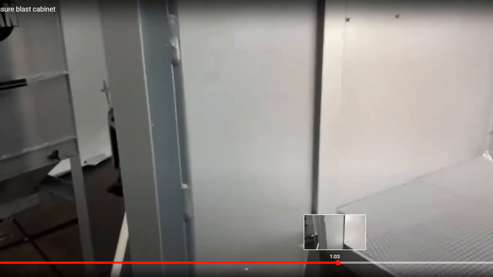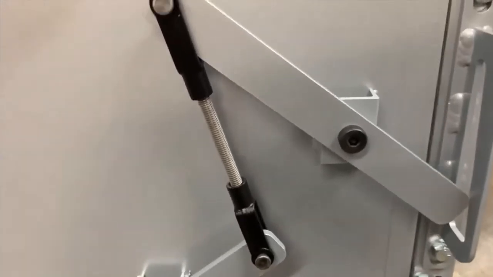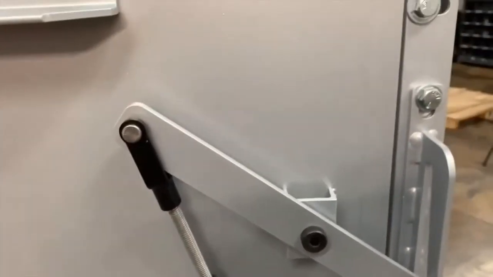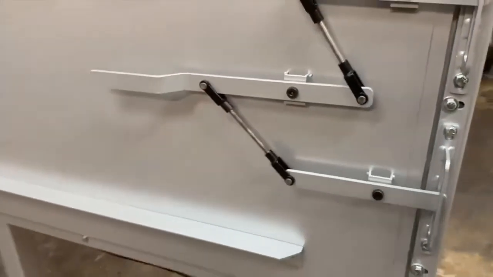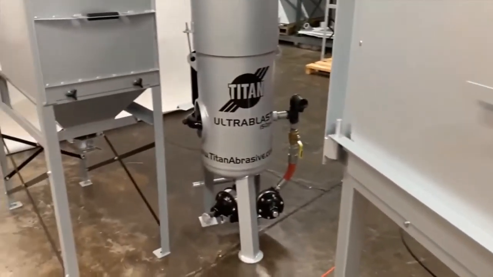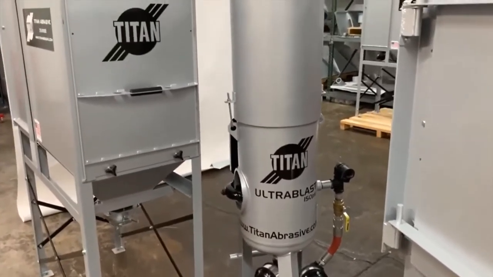There's a dust collection system that's connected to that, just like in a blast room. You have your blast machine, you have a recovery system to recover the media, as well as a dust collection system. It's quite an in-depth, complex methodology.